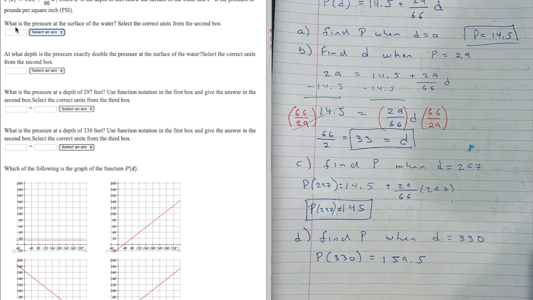So for this first question, we have: what is the pressure at the surface of the water, and then select the correct units. What I translated that to is: find P, so what is pressure? We'll find P when D, that's our other one, is 0, because if we're not underwater at all, D is 0. If we plug that 0 into the function they gave us, it knocks out this ugly fraction, and we're left with P of 0 would equal 14.5, or P equals 14.5. And that is pressure, right? So that would be pounds per square inch.